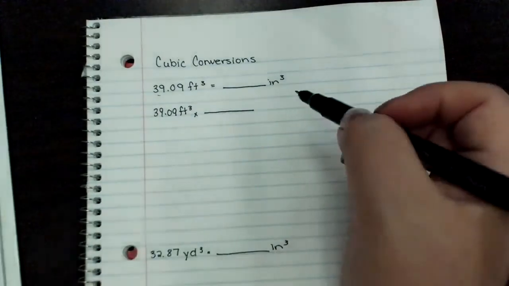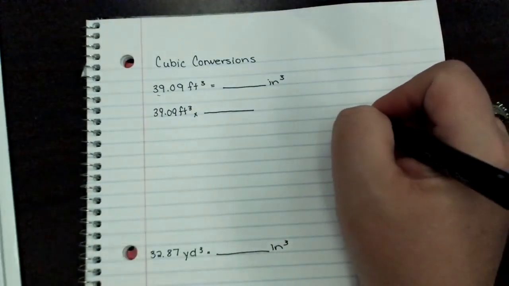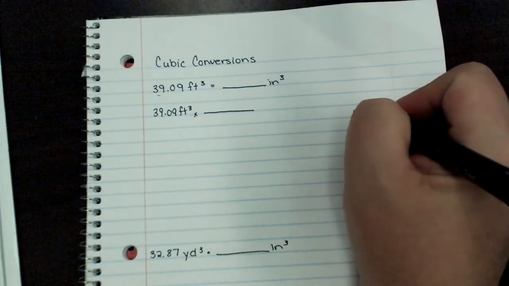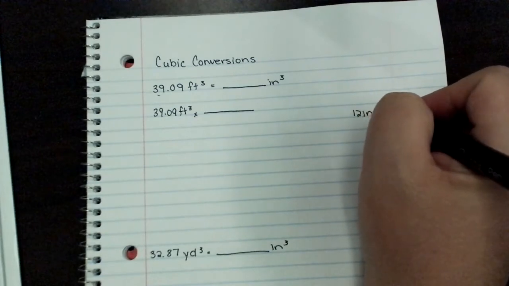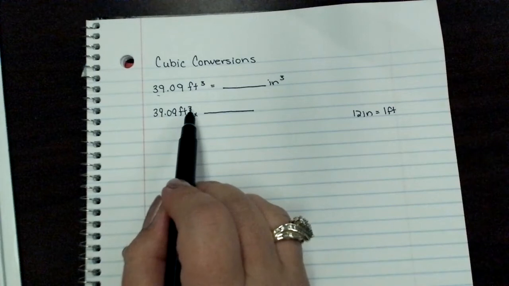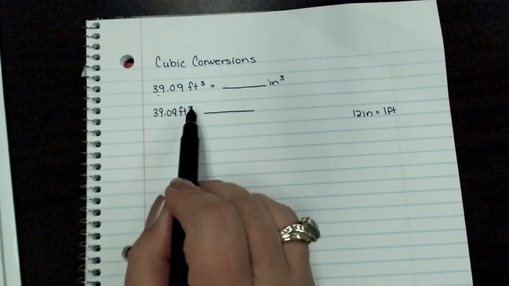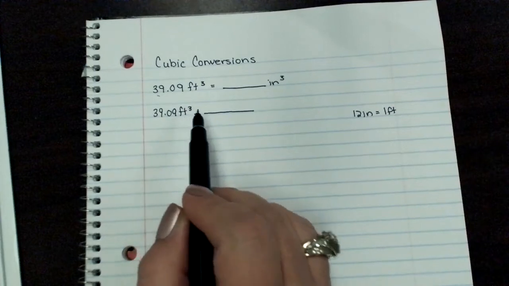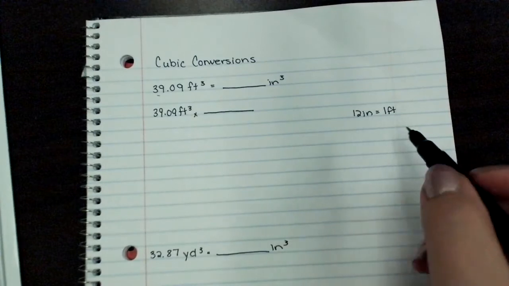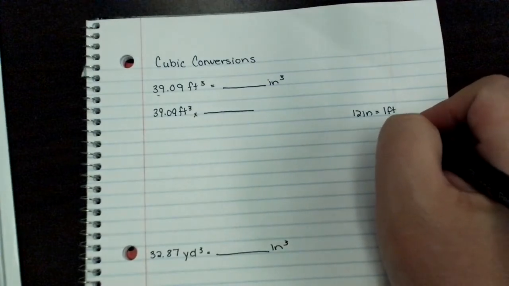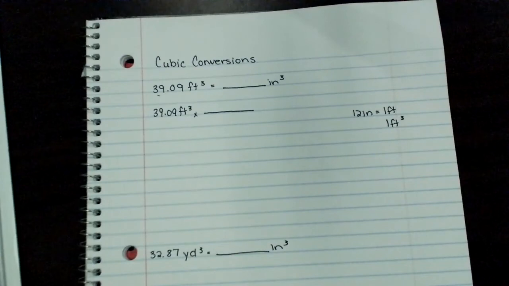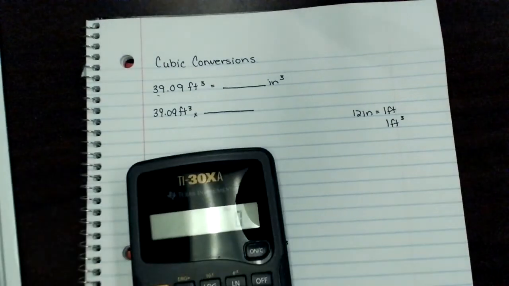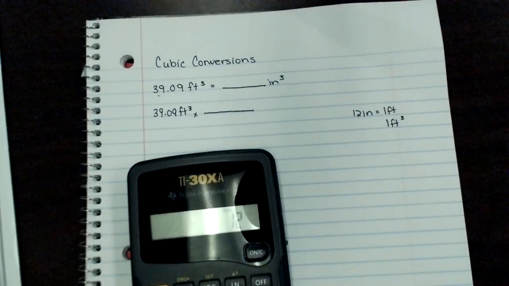Normally, I know that there are 12 inches in 1 foot. But the difference is this is not a foot, this is a cubic foot. So I need to know how many inches are in a cubic foot.